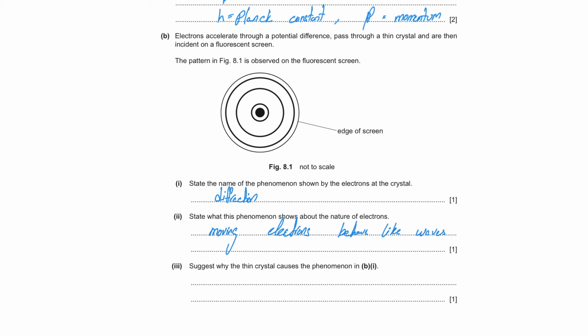Part 3 says, suggest why the thin crystal causes the phenomena in B part 1. Now, when you talk about diffraction, you won't always get diffraction even when you have a wave. When a wave passes through a slit, unless certain conditions are met, you won't experience diffraction.